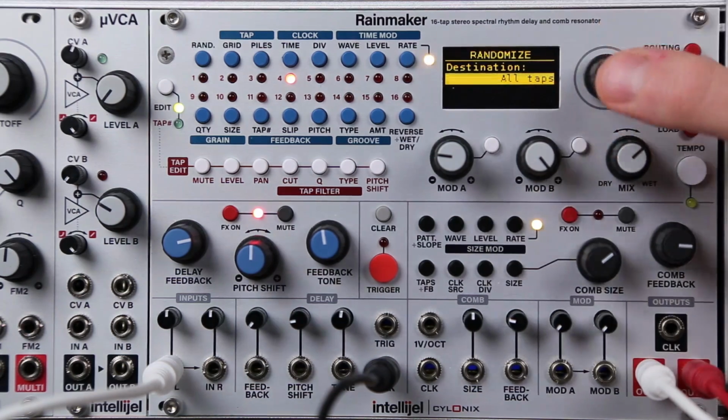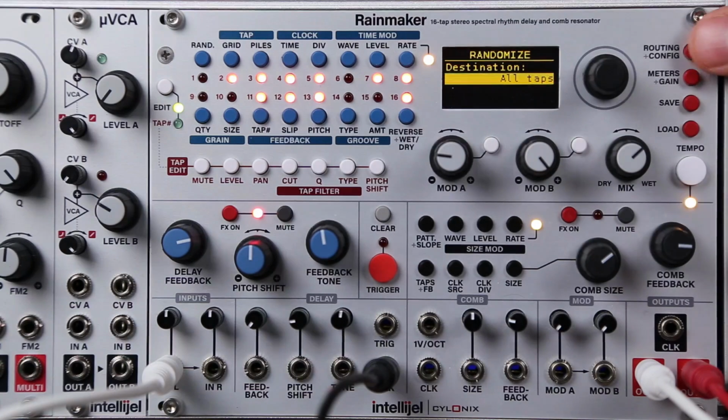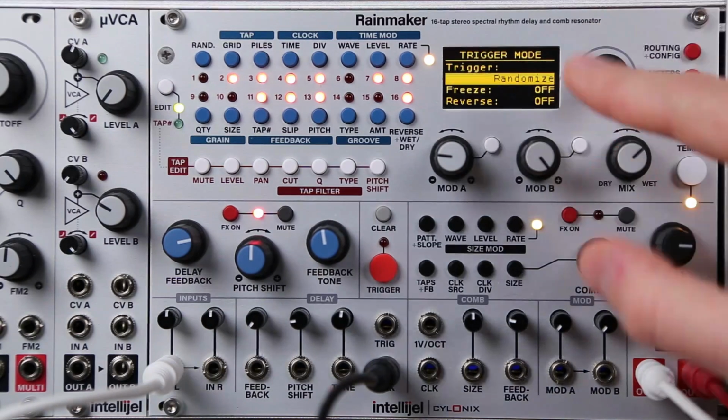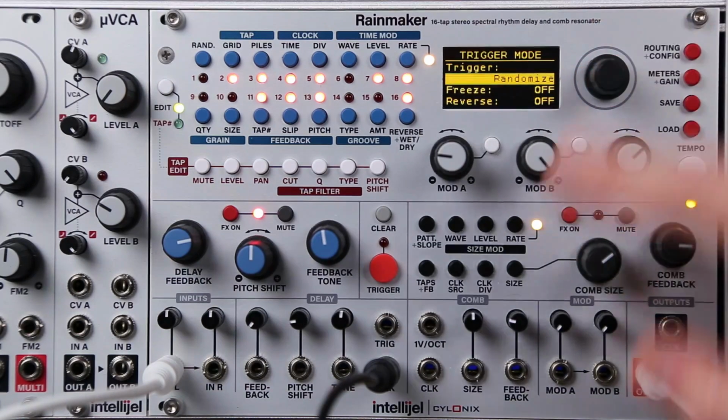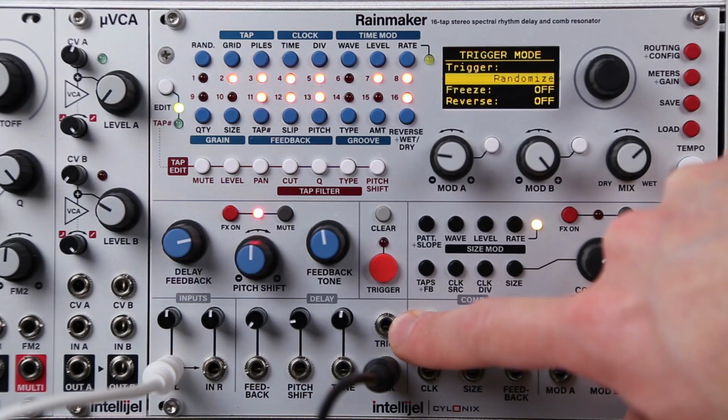And you can even go all taps, which will randomize all parameters for all taps. You can also, if you hit the routing and config button 3 times, select randomize as a target for the trigger. So for this red button and the trigger input there.